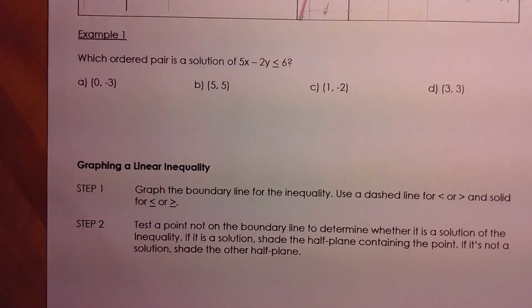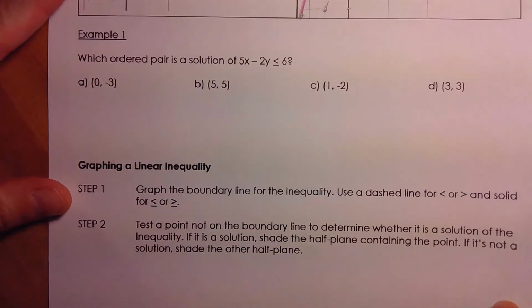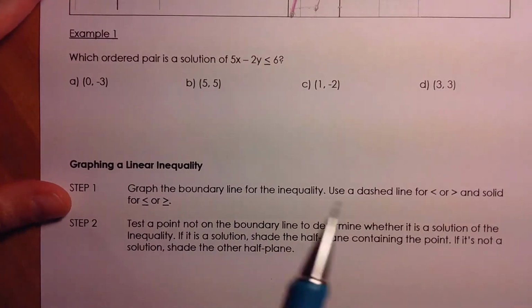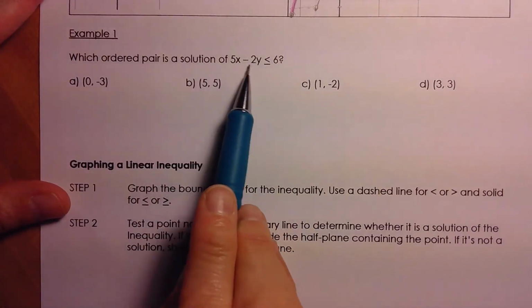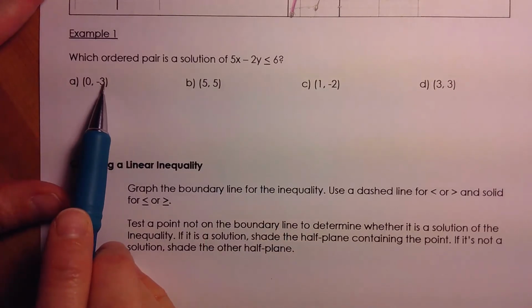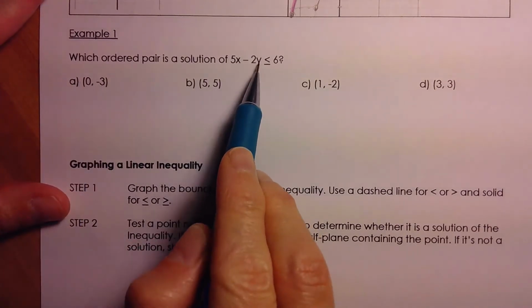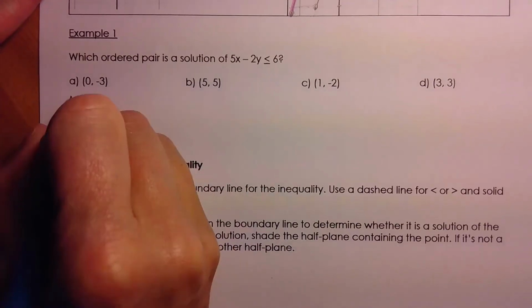Okay, so the next part is a gentle introduction to inequalities. So this is multiple choice. Which ordered pair is a solution of this inequality right here? And so ordered pairs are x, y. All we're going to do is plug in the x, y values and check until we get a solution.